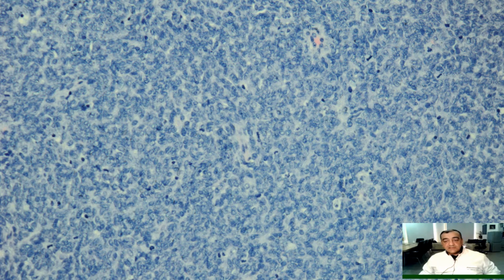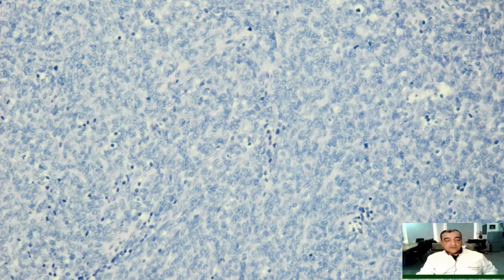Here you can see the medium-powered view of the tumor excised from a 12-year-old male patient who presented with a scapular neoplastic lesion. And here we can see the diffuse growth, a solid sheet-like growth of the tumor cells consisting of medium to small-sized blue round nuclei with narrow cytoplasm. We can see a lot of atypical mitoses, some scattered lymphocytes, and of course individual tumor cells with apoptotic changes.